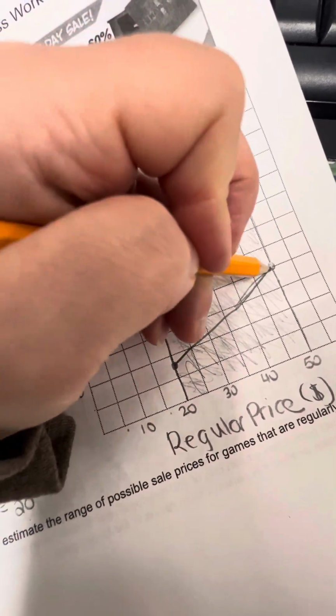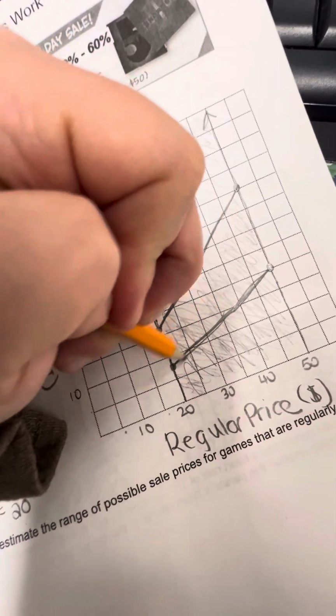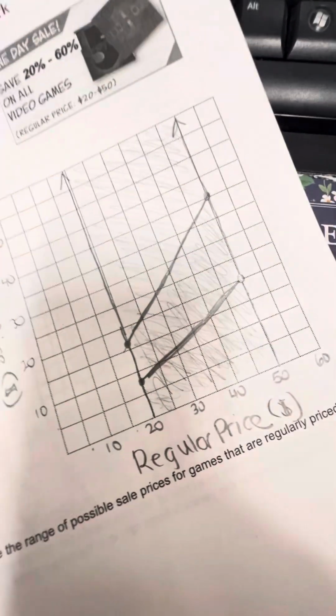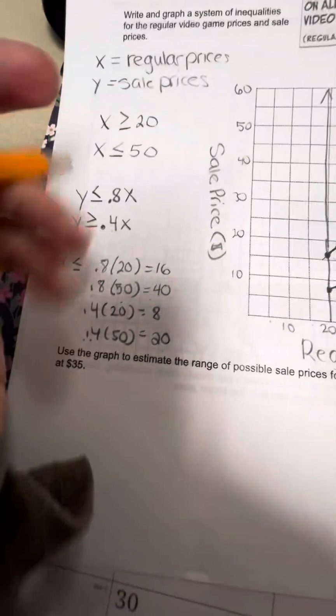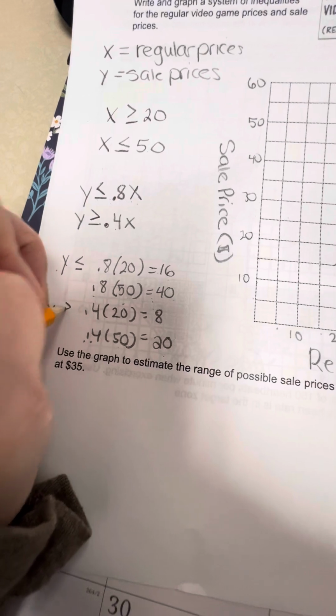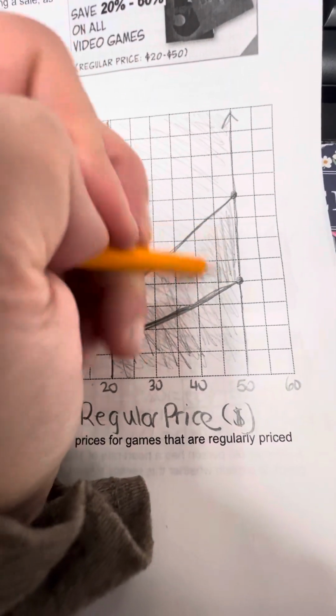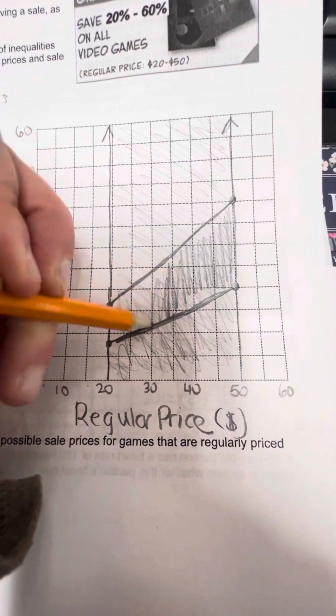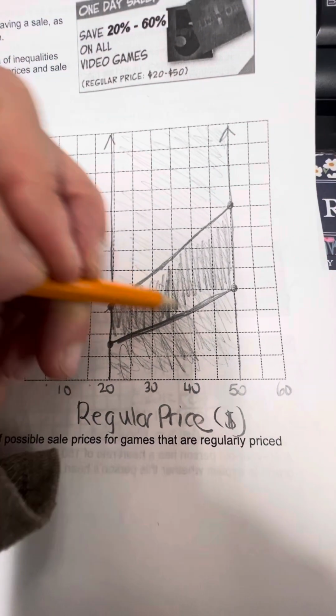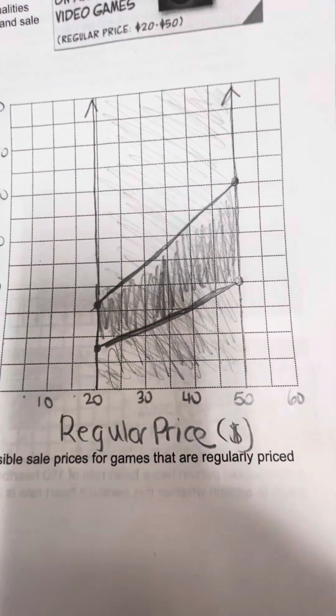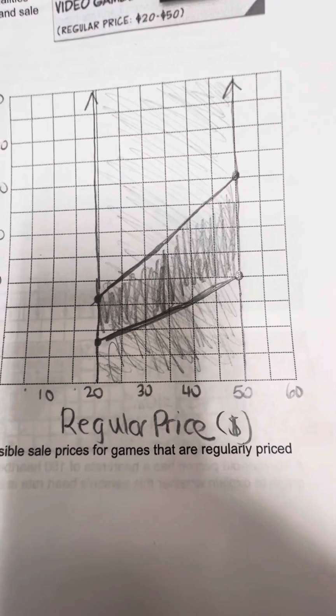I apologize for this. Don't do this at home. Make sure you're doing this with a ruler. Okay, now this can be greater than that. So all of this shaded area would be the true answer for all four of these inequalities, because this is the only spot where all of them are blocked out.